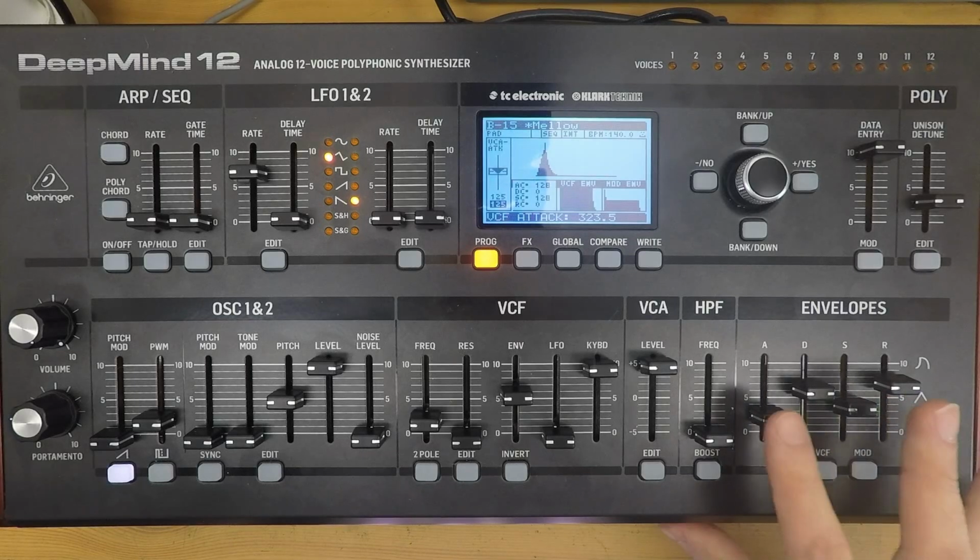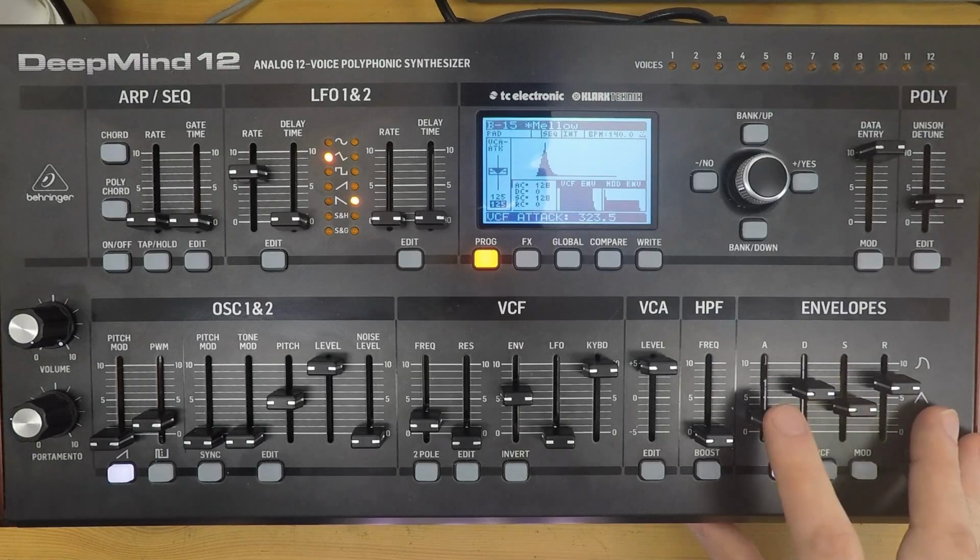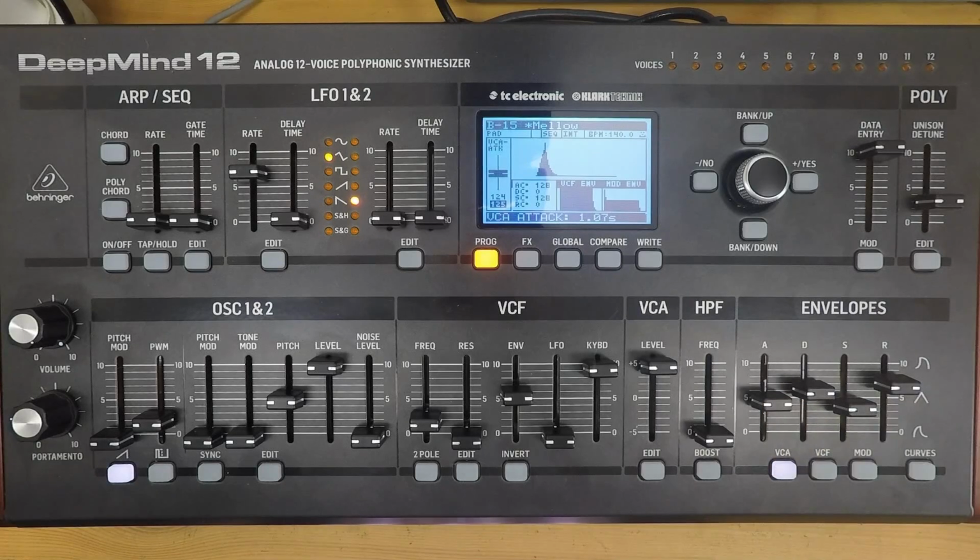There is some in the amplitude section to add just a little bit of attack and release to the sound, so it goes off completely after a while.